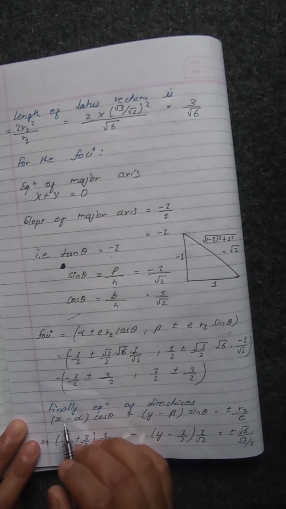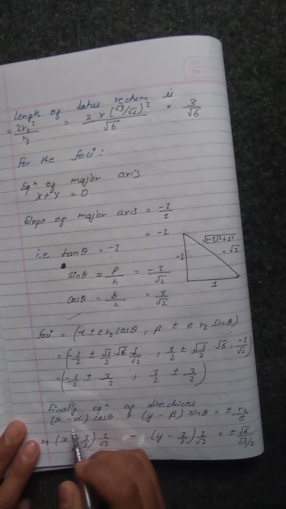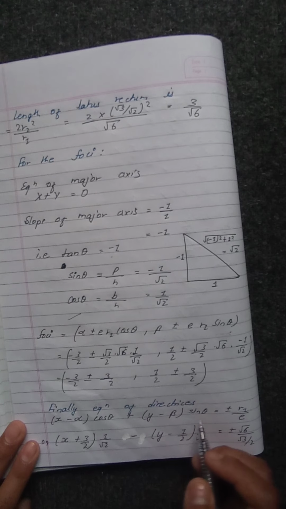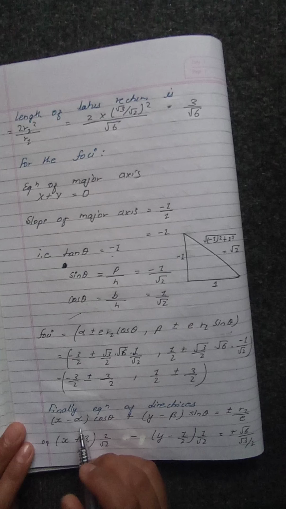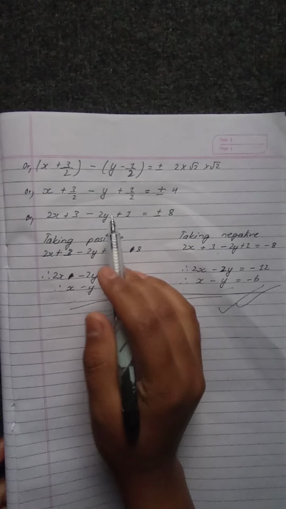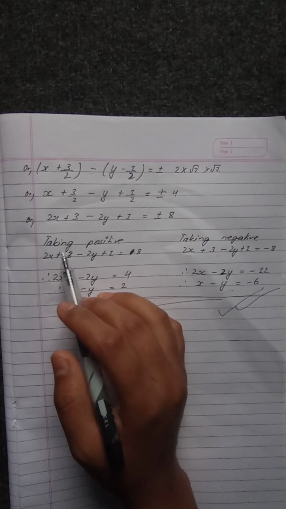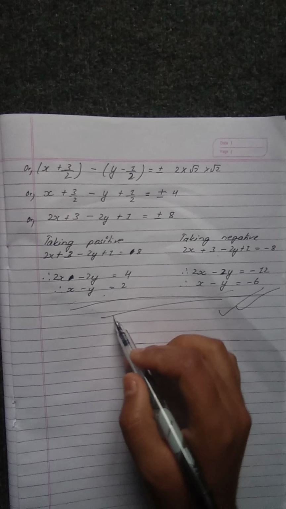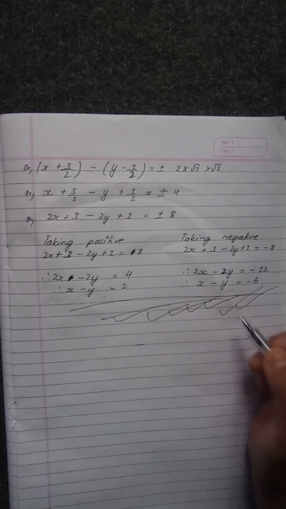You can see here. Finally, for the equation of directrix, we use this formula: x minus alpha cos theta plus y minus beta sin theta equals to plus minus r1 by e. We substitute the values of alpha, cos theta, beta, sin theta and we will get this. Substituting these values, we get this equation. Now by taking the positive sign, we will get one equation, and taking the negative sign, we will get another equation, which are the equations of directrix. And this is our final solution.